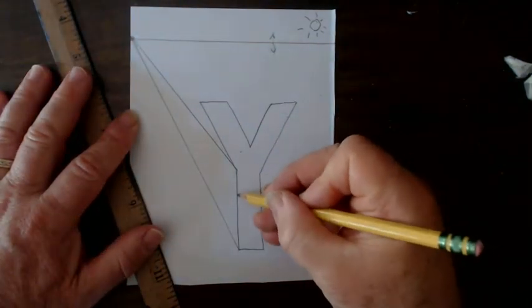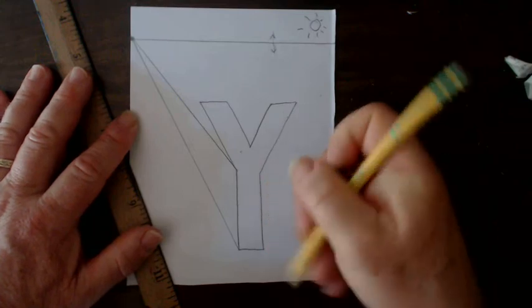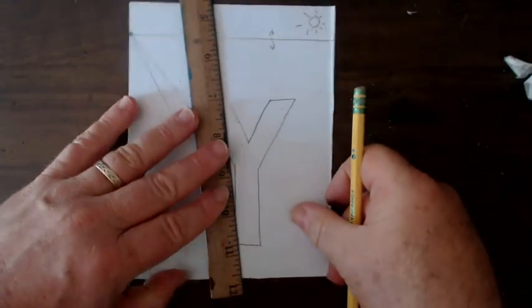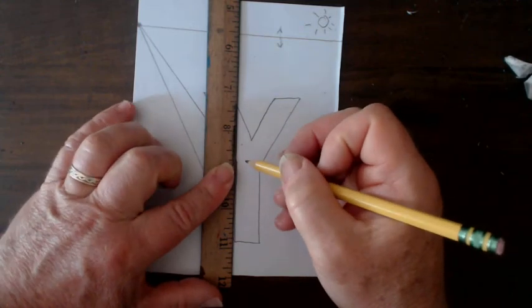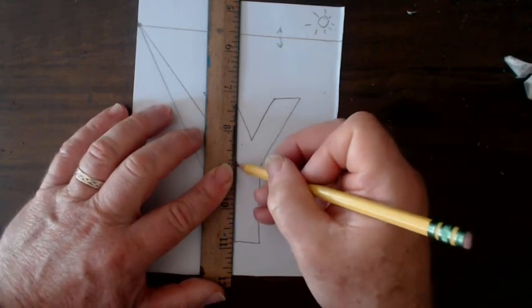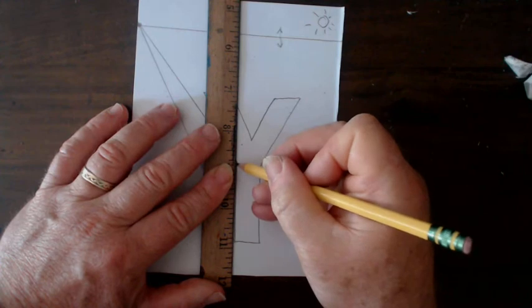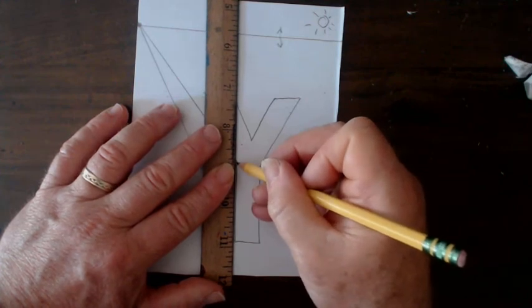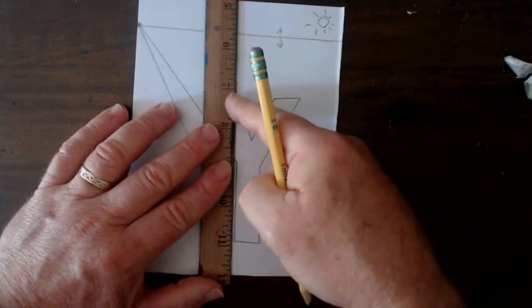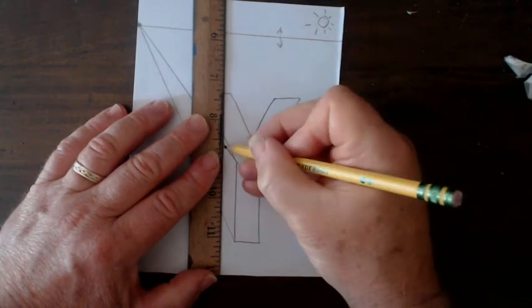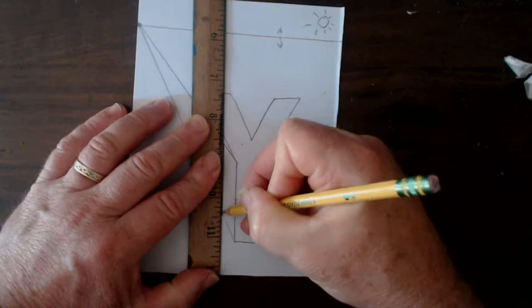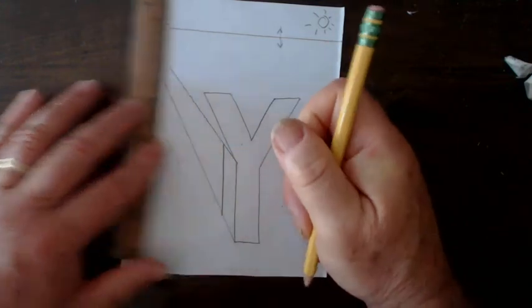Well, we know that this is a vertical line. That's what we started with. I'm going to put my ruler on that vertical line, and I want to get the back edge of this letter. I drew the front edge as a bubble letter. Let's figure out where the back edge would go. I'm going to slide my ruler towards my vanishing point a little and connect my two vanishing lines.